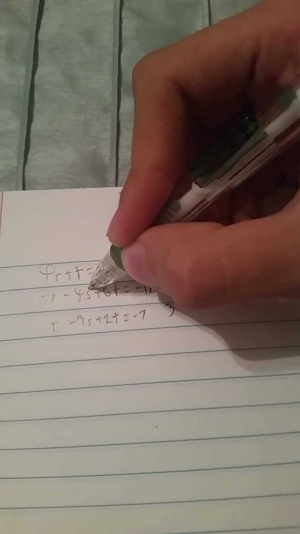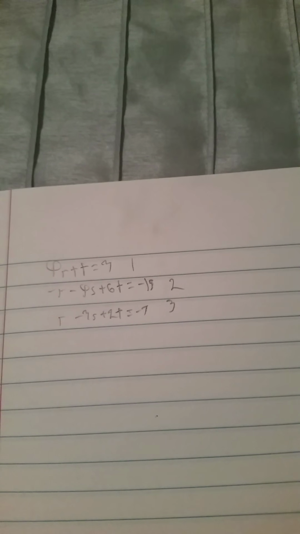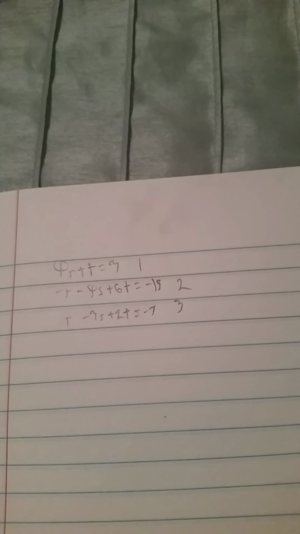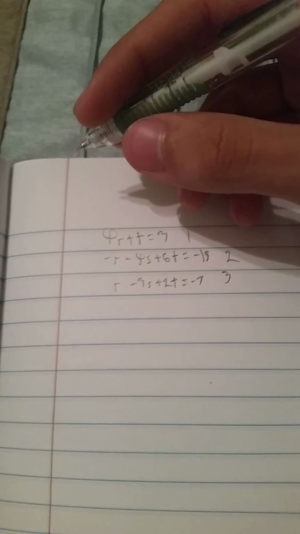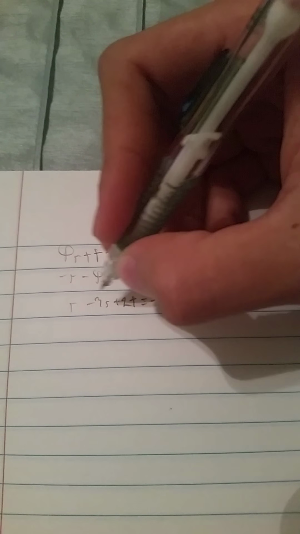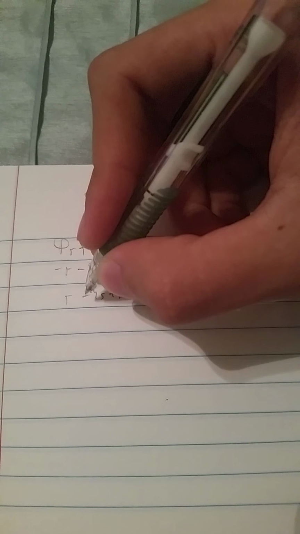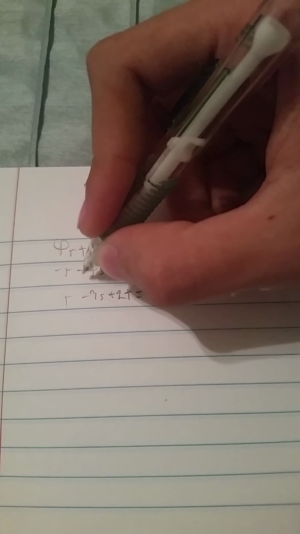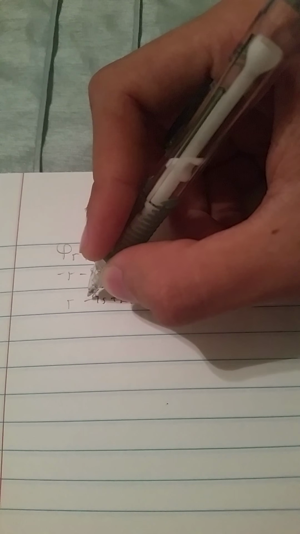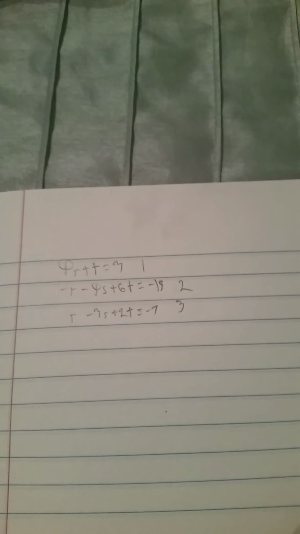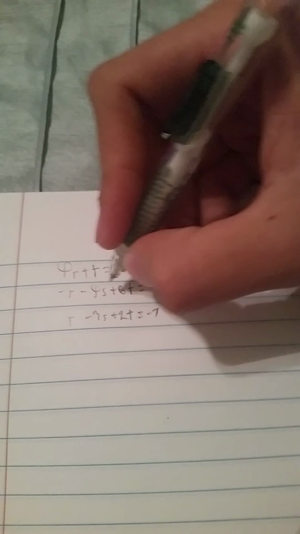So you want to eliminate the s, and in order to do that, if you remember from solving systems of equations, you're going to have to make it so that one of these is a plus and then something that cancels out with this when it is a negative.